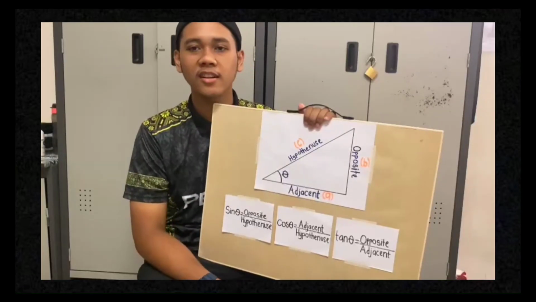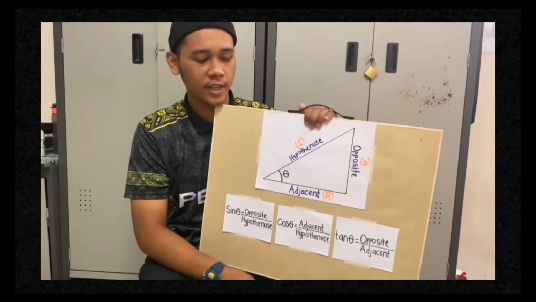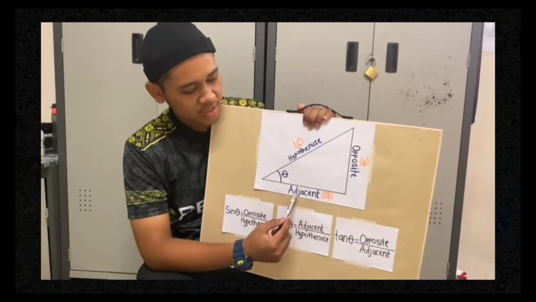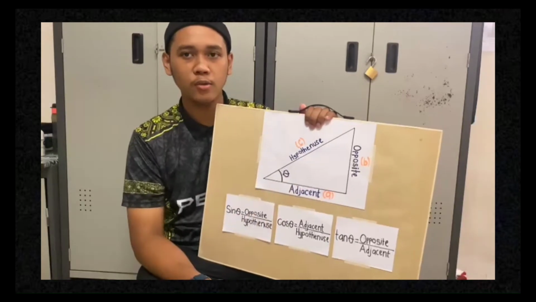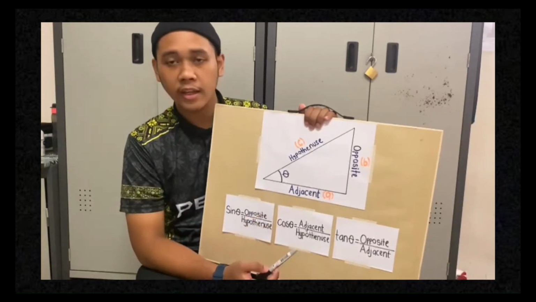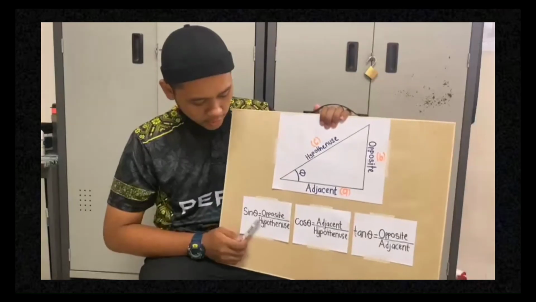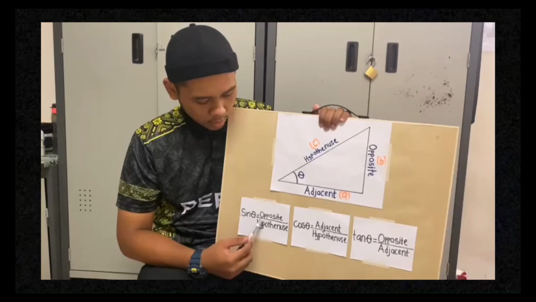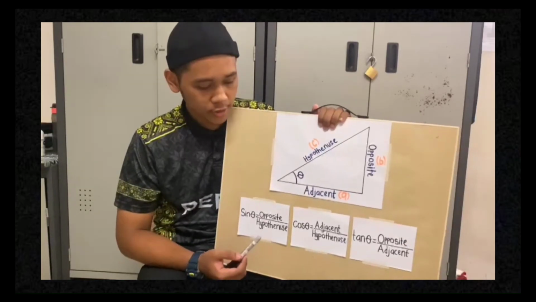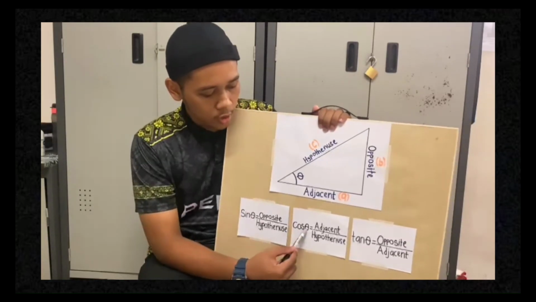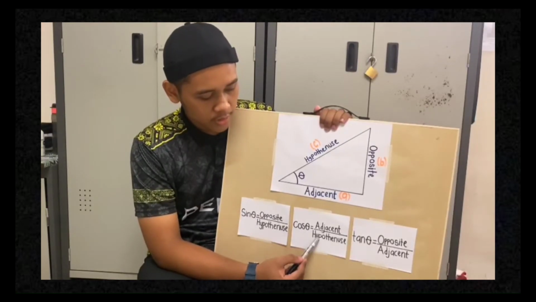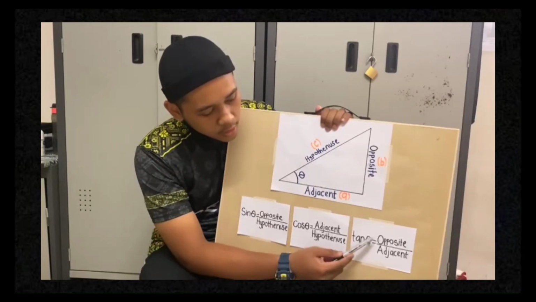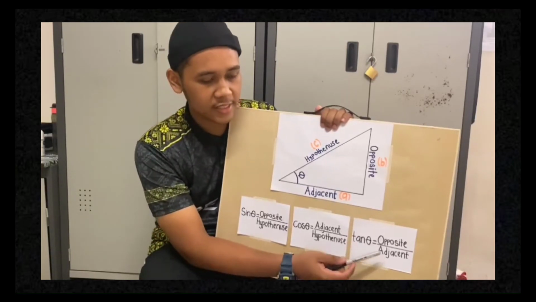I will explain what formula we can use to find the angle for the triangle. For the first, we need to identify the opposite, adjacent, and hypotenuse. After that, you can use the formula to find the angle. There are three formulas. For the first formula, you can use sin theta equal to opposite over hypotenuse, and for the second formula, you can use cos theta equal to adjacent over hypotenuse, and the last one, you can use tan theta equal to opposite over adjacent.